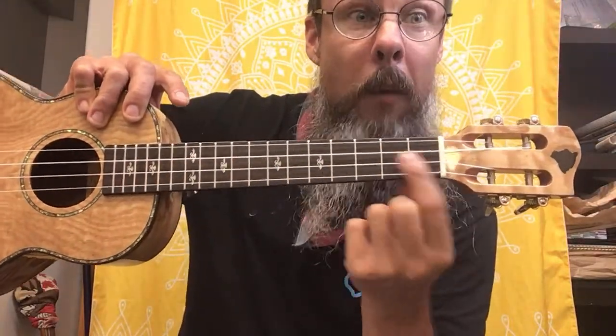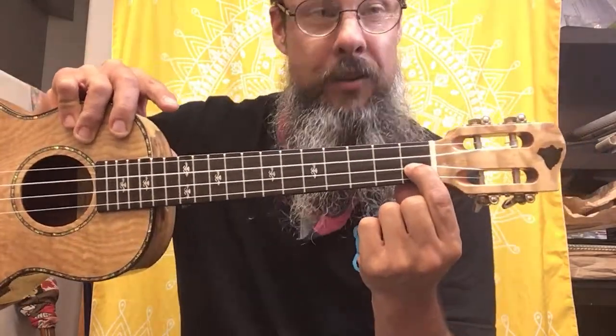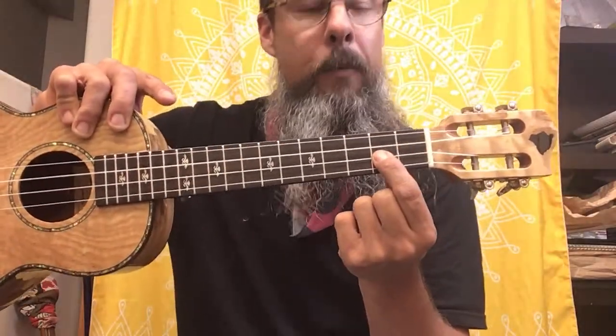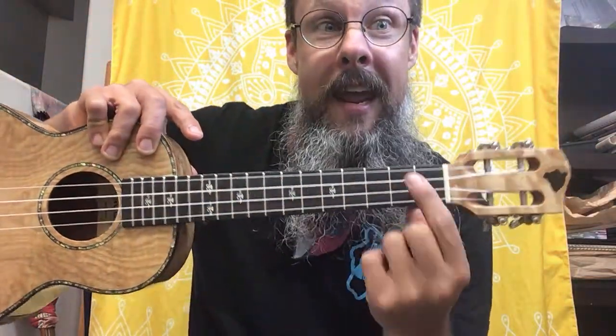This is an F sharp because this is the E string. E goes to an E sharp or an F natural. F natural goes to an F sharp. And then this string that we play that we're trying to keep open is an A, A, A.